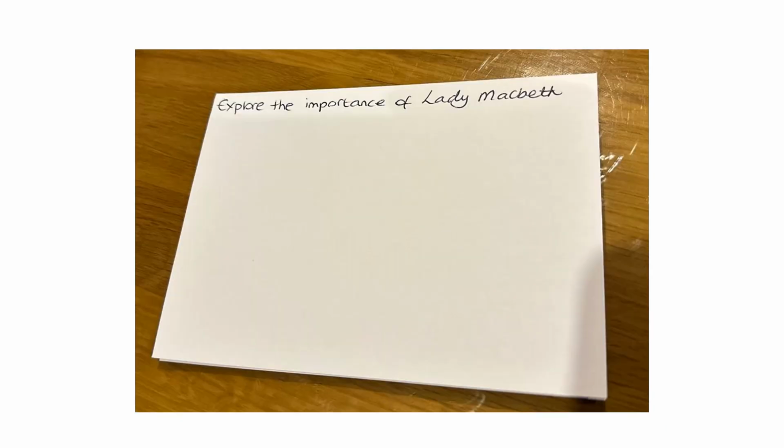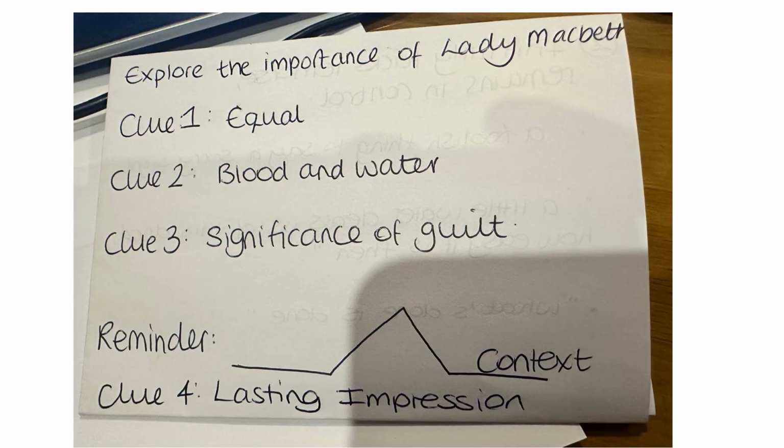So I like to start my flashcards very quickly with a folded piece of A4 paper into quarters. I'm going to put the title of the topic that I'm going to be having a look at, the exam question I'm going to be preparing myself for. So as a nice starting point, I've decided to go with the importance of Lady Macbeth, which will be one of your first exams, your English Literature paper 1. And I've just popped that at the top of one of the quarters of my flashcard.